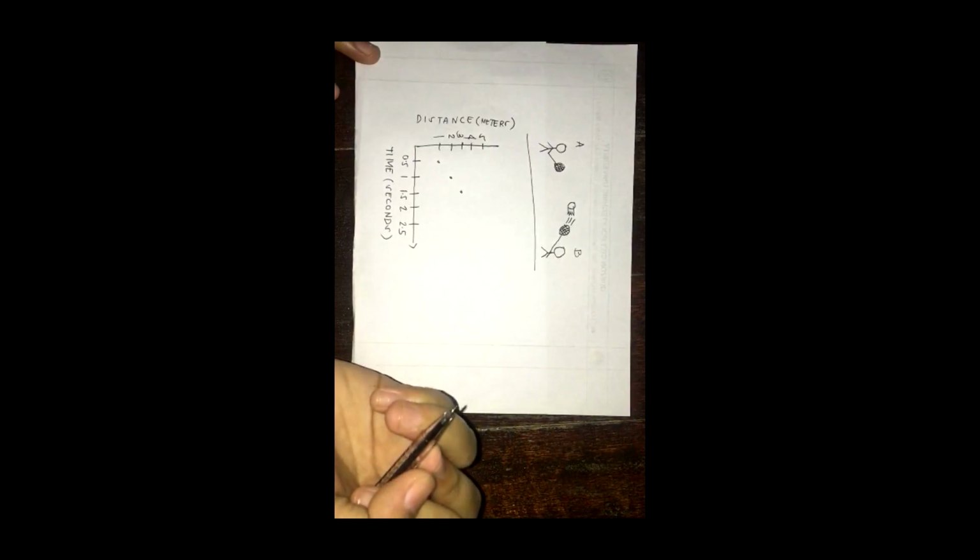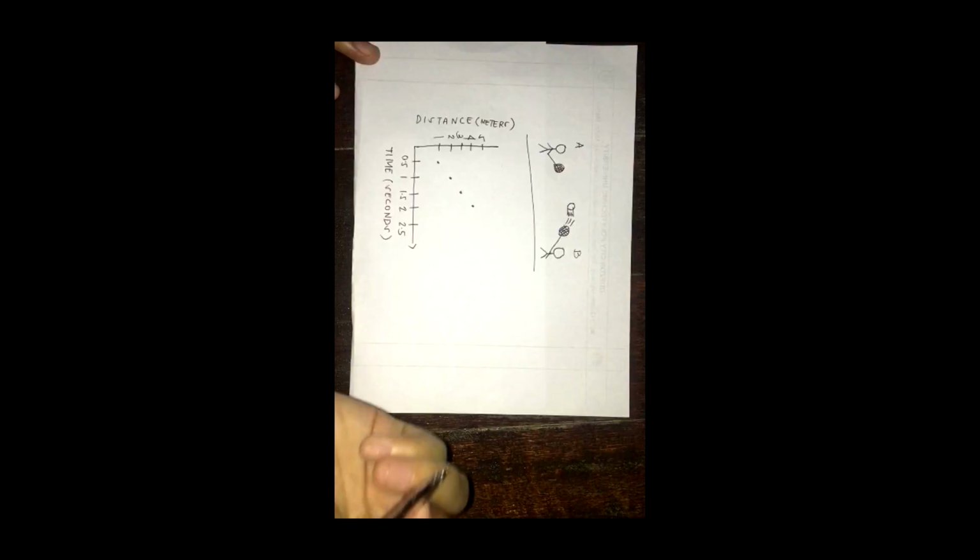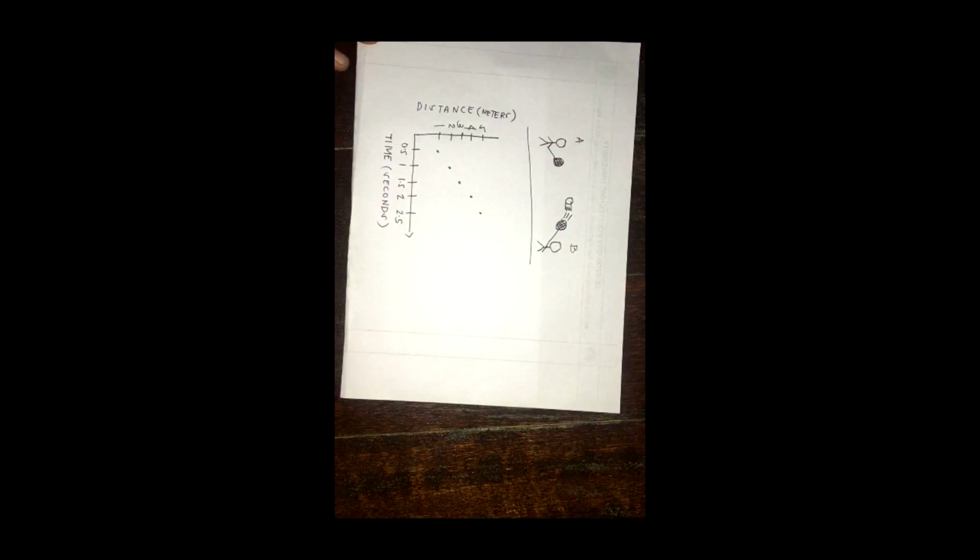To perform early and to play the game, player A and B must find the rate of change or velocity of the shuttlecock from point 0.5 to 1 to point 1 to 2, 1.5 to 3, 2 to 4, and 2.5 to 5. We can now find the rate of change or velocity of the shuttlecock.